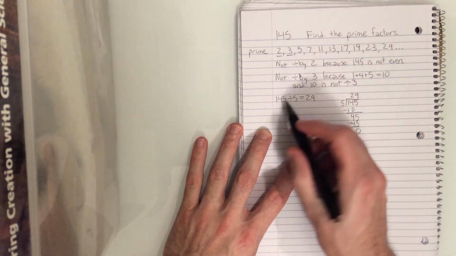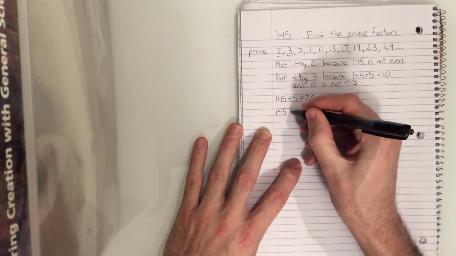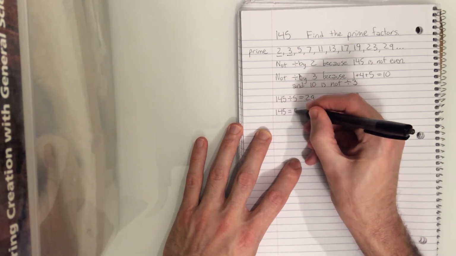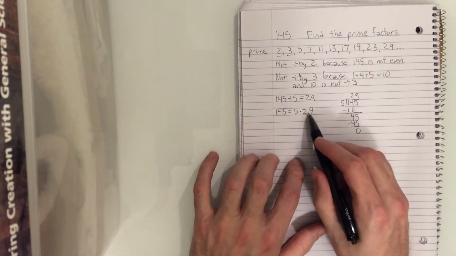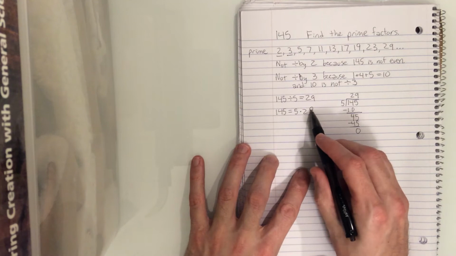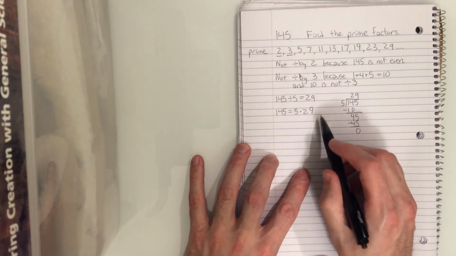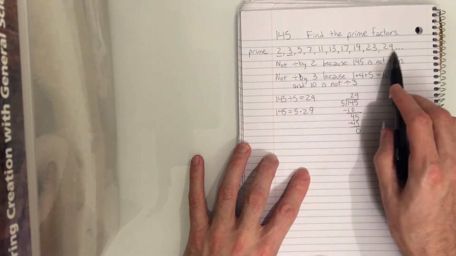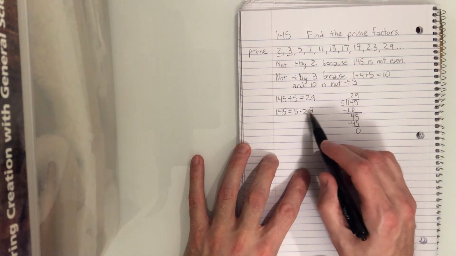So we could re-express this relationship this way. 145 equals 5 times 29. And we look at the quotient and want to see, is that a number that's prime or is it composite, so that we could break it down into other prime factors? Well, 29 is right here on our list of prime numbers, so 5 is prime, 29 is prime.